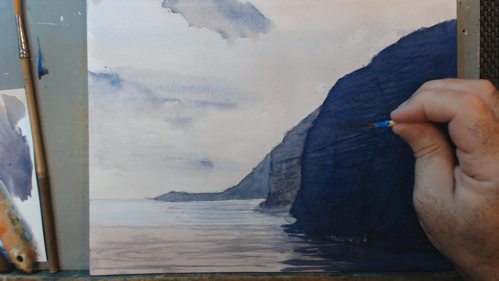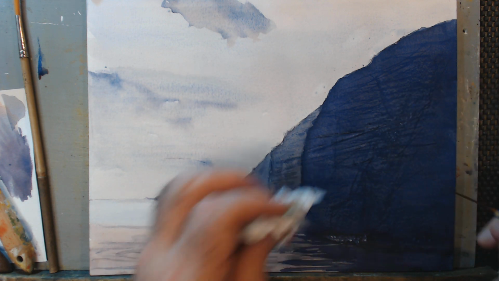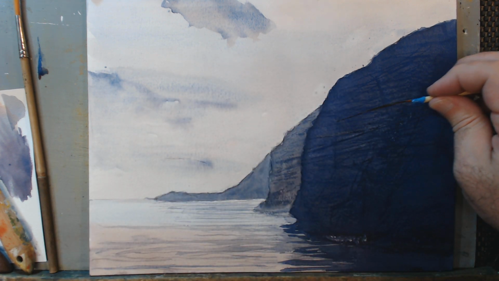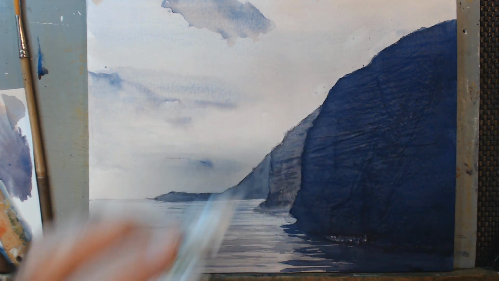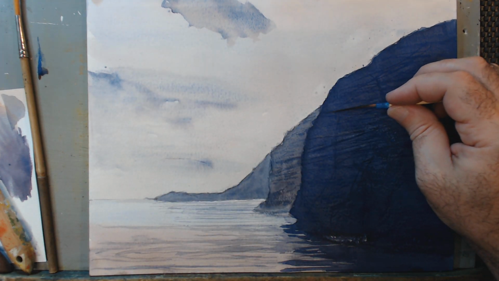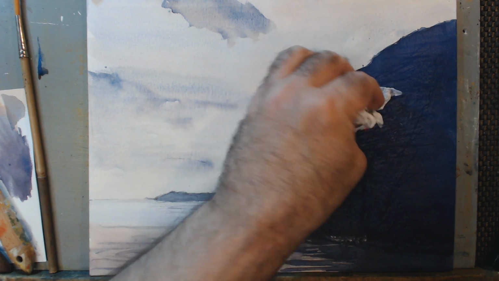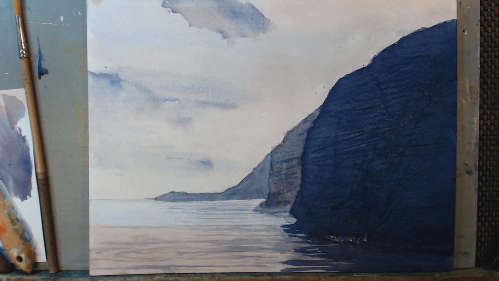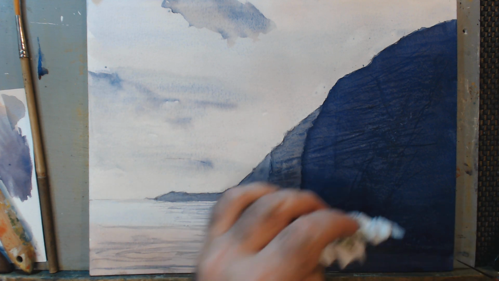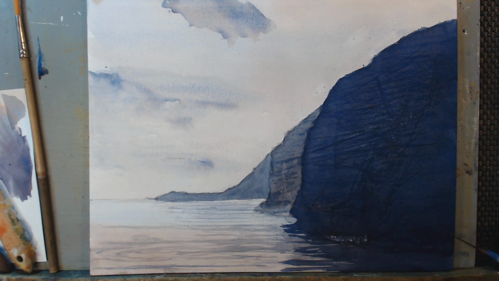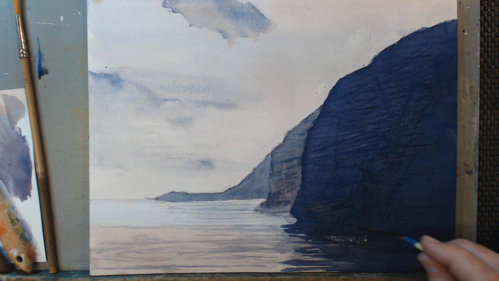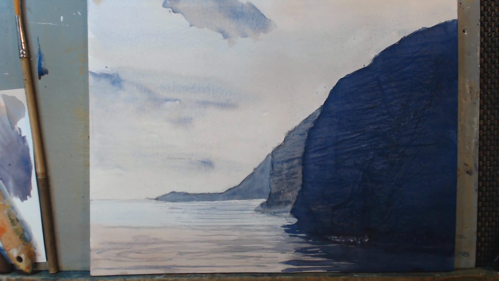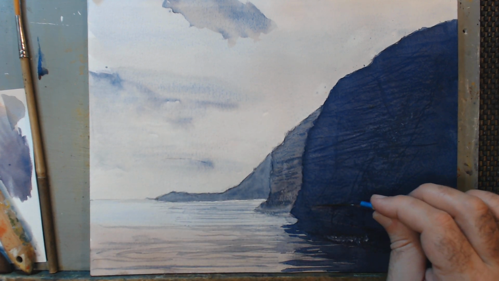Almost imperceptible. But definitely there, and there's value to it in the sense that it creates more interest and more separation, more texture for the rock.